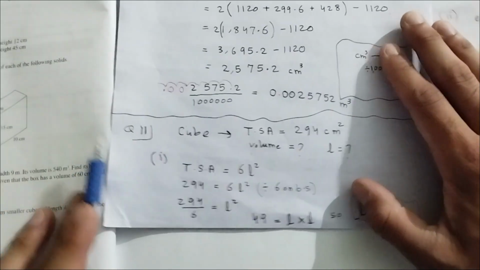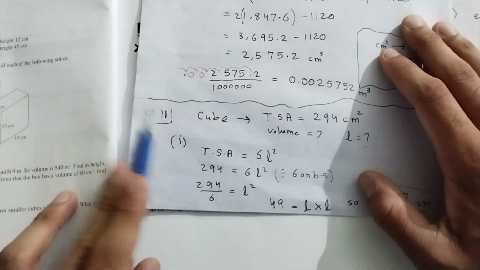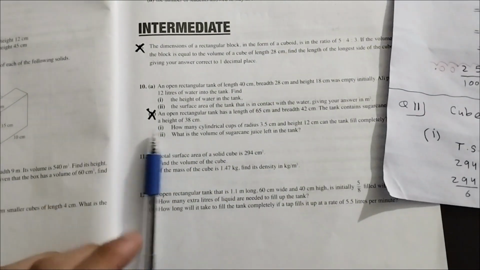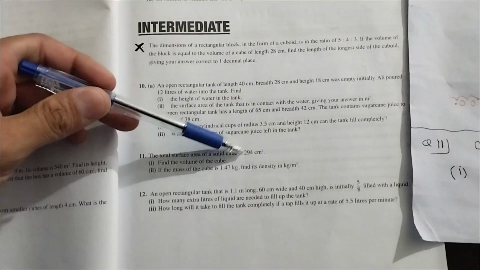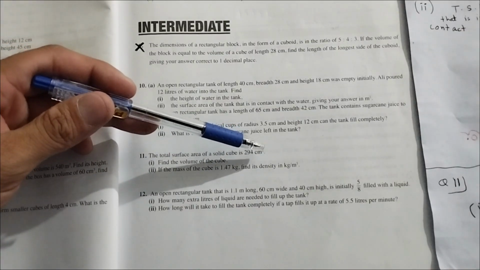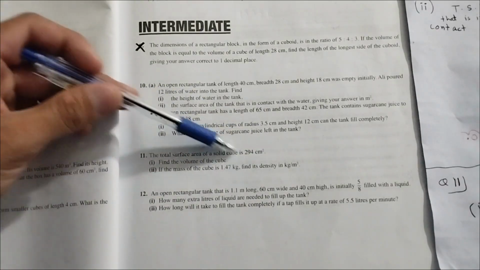Anyways, we have then 11 number question. Skip to part B of question number 10. We're going to do question number 11. Question number 11 says the total surface area of a solid cube is 294 centimeter square, right? That's total surface area of a cube is given.